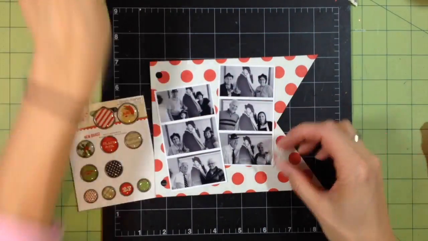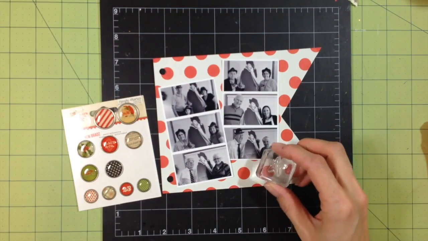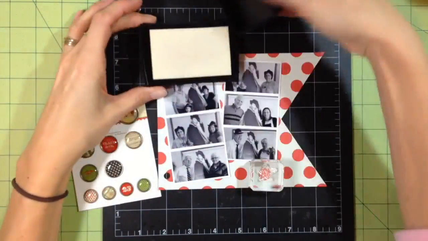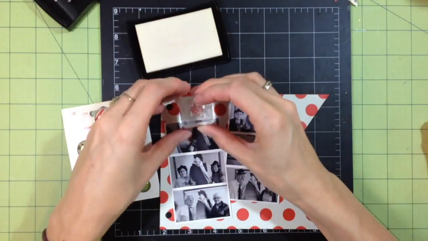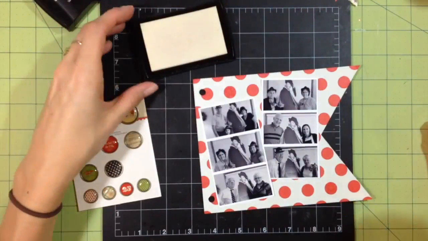And this star stamp is going to, like I said, go around the page. I'm going to stamp it in Versamark ink, and then emboss it with my silver embossing powder. And so there you go. And then I'm going to fast forward you guys through, and you'll see what the end product is, and you'll be able to see the close-ups in a second too.